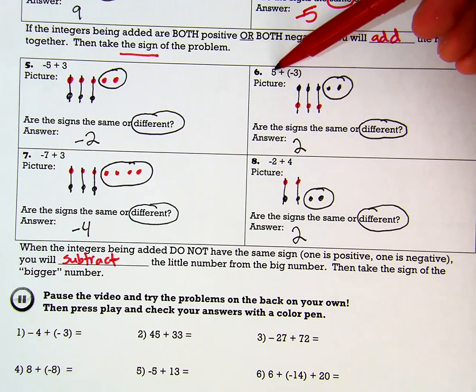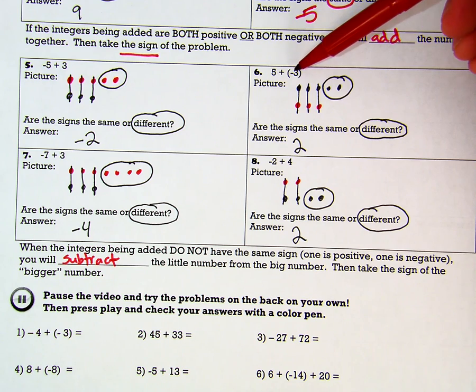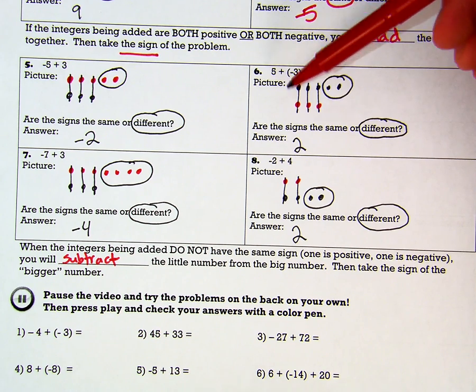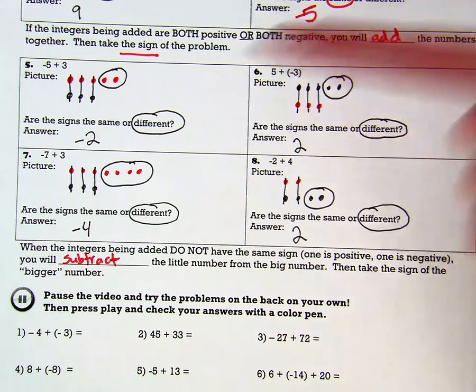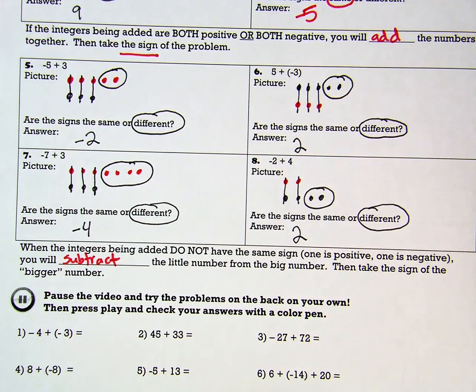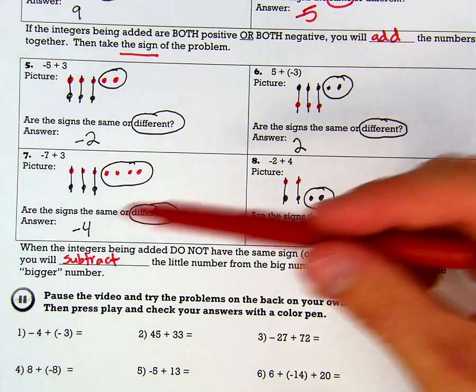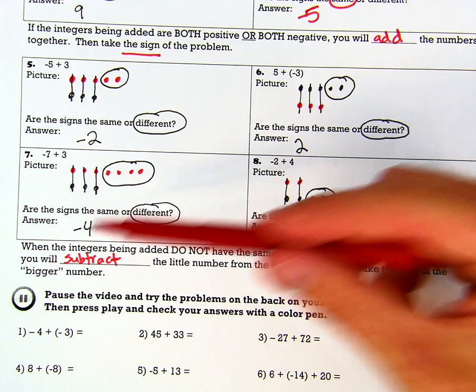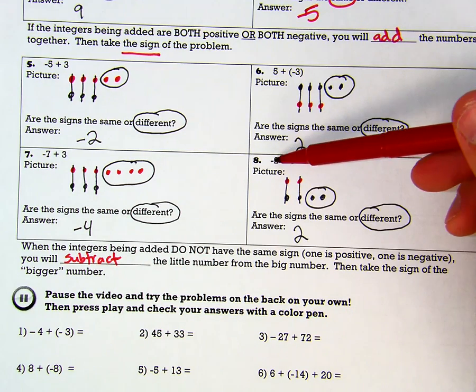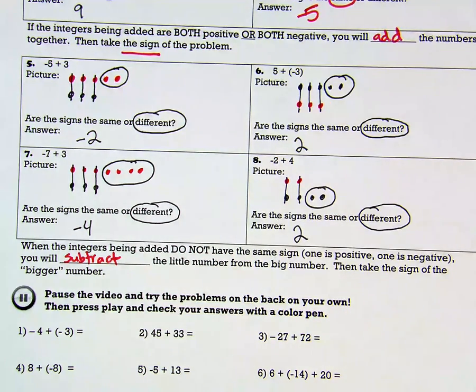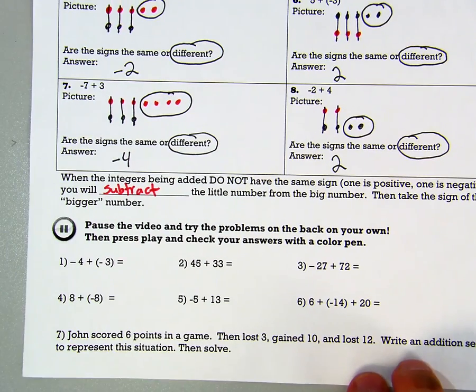For this one, we did 5 minus 3 is 2, but then we said 5 has a greater value than negative 3, which means its answer is going to be positive. Number 7 here, we have negative 7 is a greater absolute value than 3, so our answer is negative. And over here we have 4 is the greater absolute value than negative 2, so our answer is going to be positive. Okay. So we have some sample problems for you to go ahead and try.